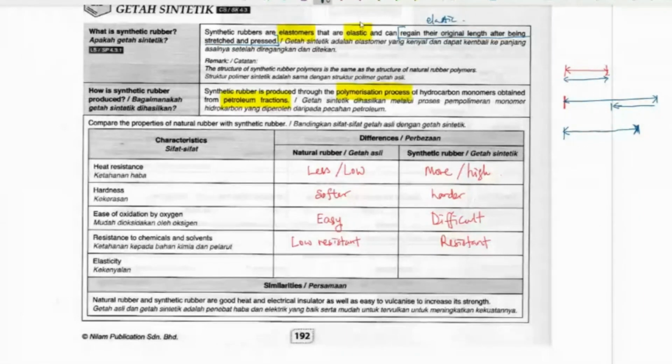So meaning that natural rubber and synthetic rubber, what do you think? Which one is more elastic? Remember here, vulcanized rubber is a synthetic rubber. Actually, this one is more elastic. The natural one will be less elastic. Both can be stretched.